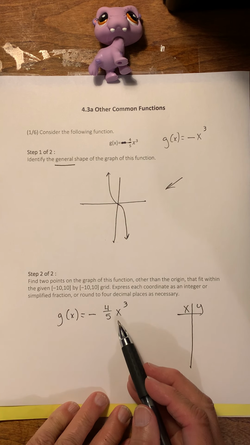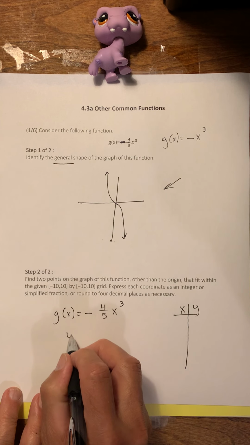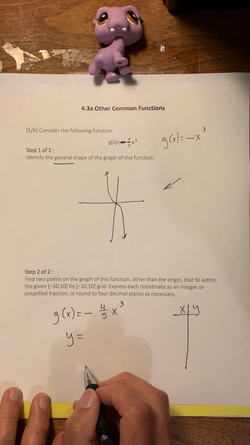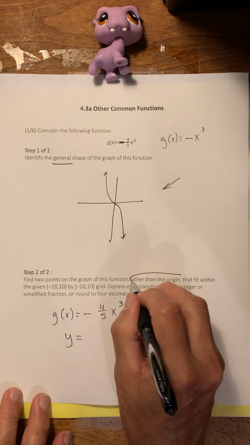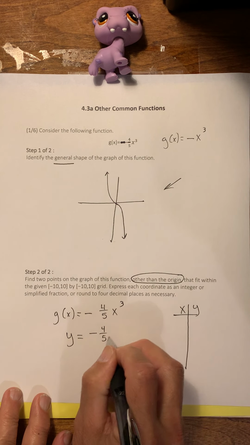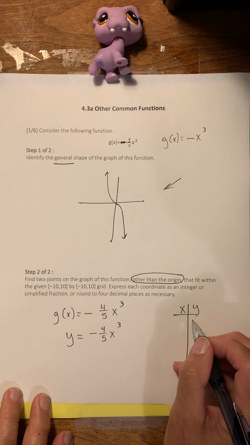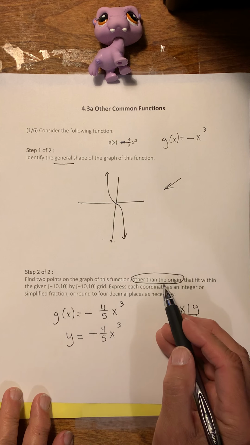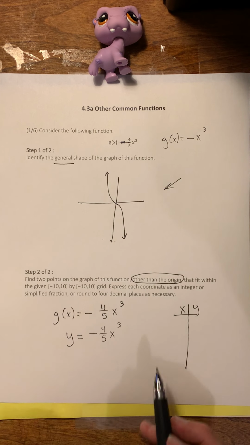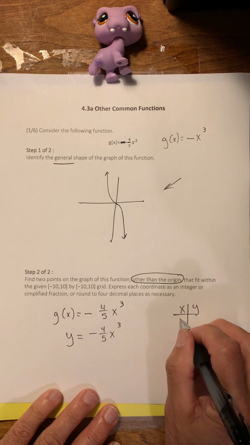Hey, a good one might be, and remember, g of x is the same as y equals, right? Other than the origin. If I'm tempted to pick 0 and make this 0, that would be really nice, but it says, yeah, don't pick that one. So let's pick 1. Let's let x be 1.